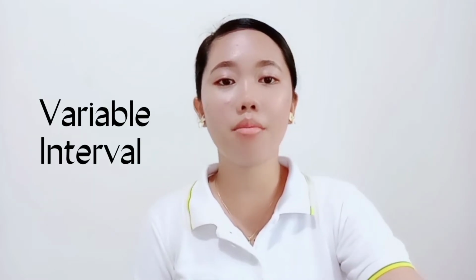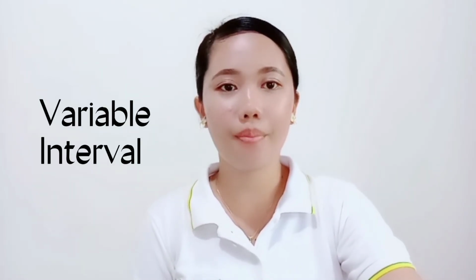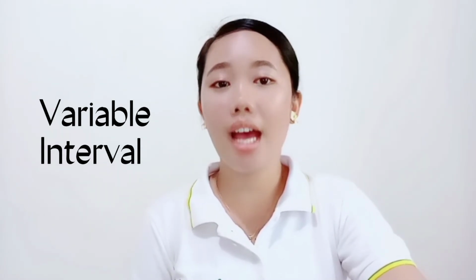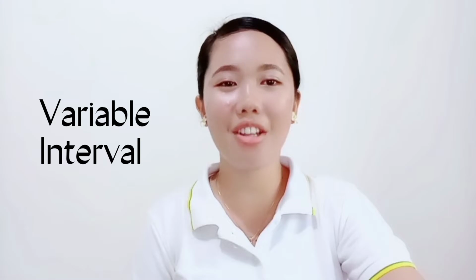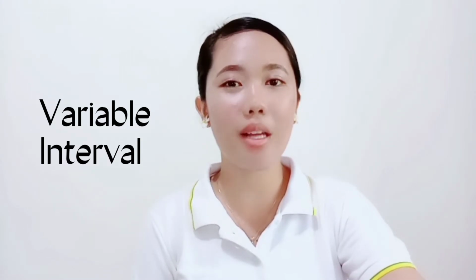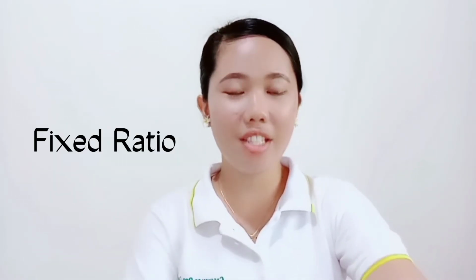Second is the variable interval. Reinforcement is delivered at unpredictable time intervals that result in a moderate yet steady response rate. Example, checking your Facebook.